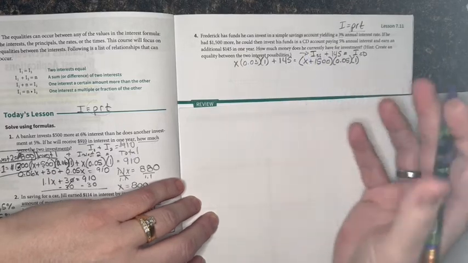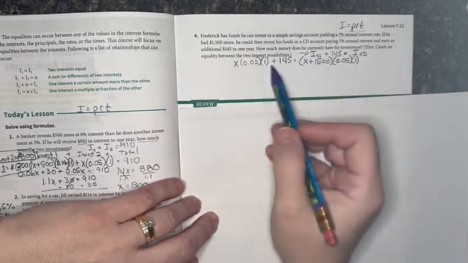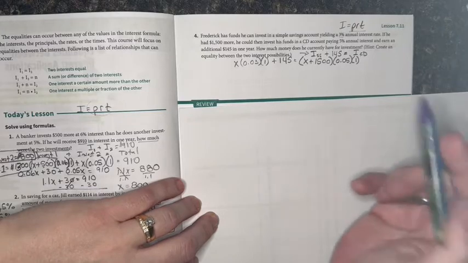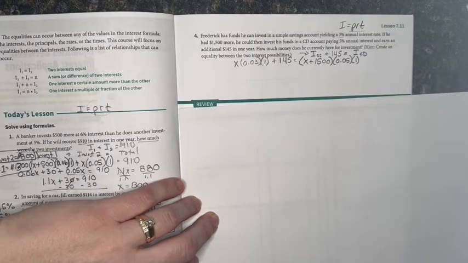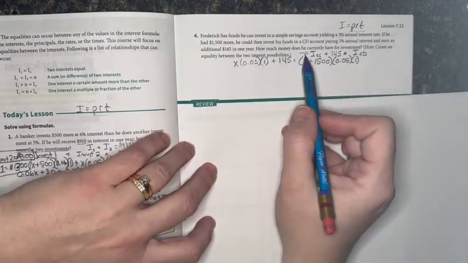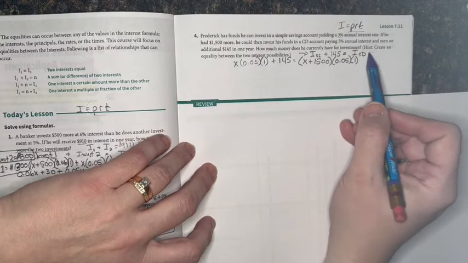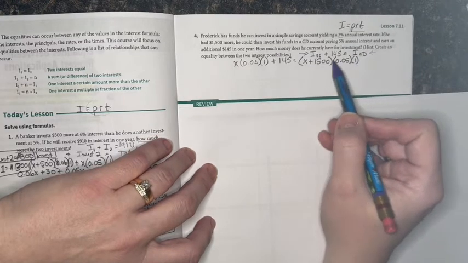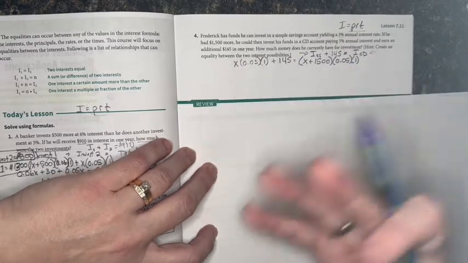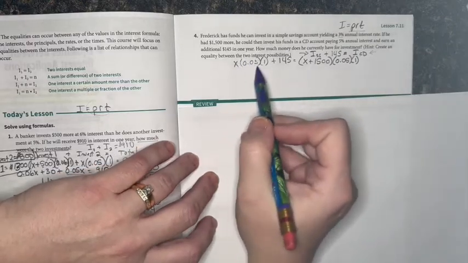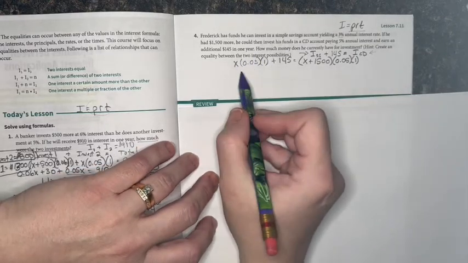Okay, so now we have our problem set up. Once we get to here, breaking it apart is the easy part, right? Principal times rate times time. But if you still are stuck between this step, maybe you're stuck on this step, maybe you're stuck on this next step, please let me know. I'm happy to help. Now we need to distribute and multiply all this out.